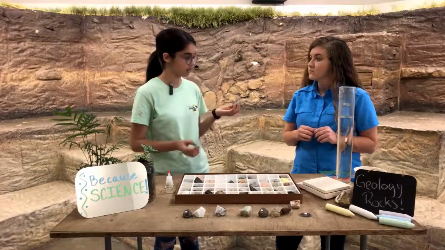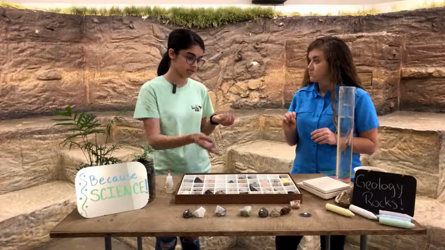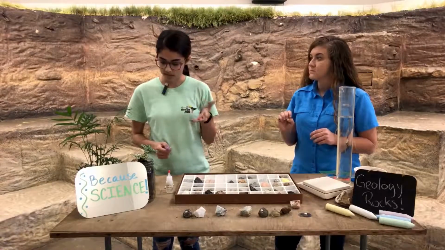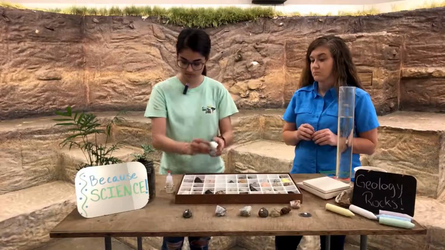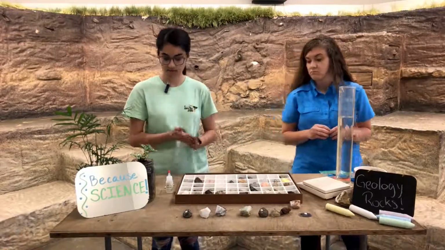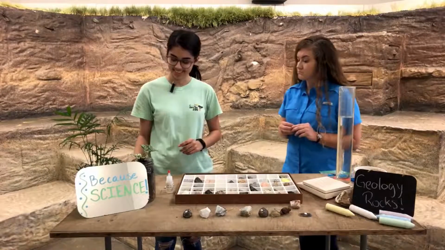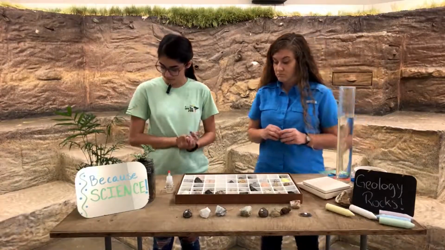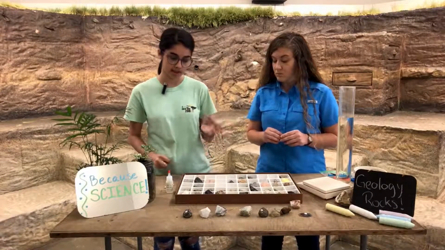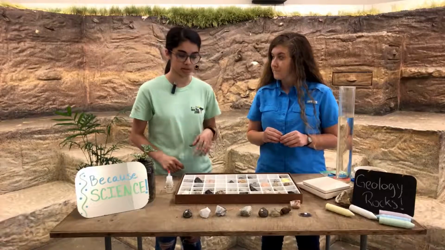Your fingernail would be a 2.5, whereas the gypsum was a 2, so your fingernail was harder than the gypsum. And then quartz, like this one, would be a 7. So that's hardness. A mineral will always be able to scratch itself and any softer material, but nothing harder than itself.